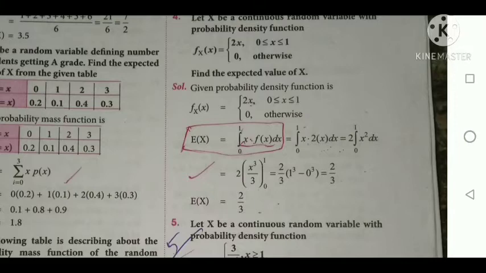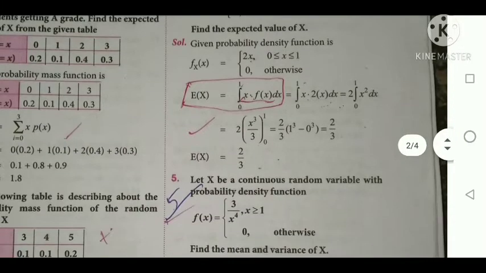Here 2 is a constant. So if you integrate x square, we are getting x cube by 3, and the limits are 0 to 1. So apply the upper limit first. That is 1 cube by 3. We are getting 1 by 3, and 0 applied in place of x means we are getting 0. Therefore 2 into 1 by 3, we are getting 2 by 3. Therefore the expected value E of x equals 2 by 3.